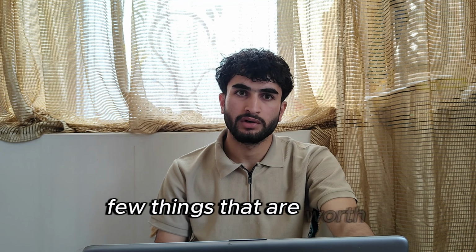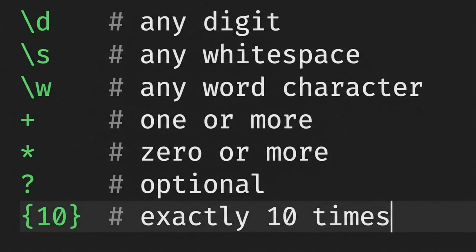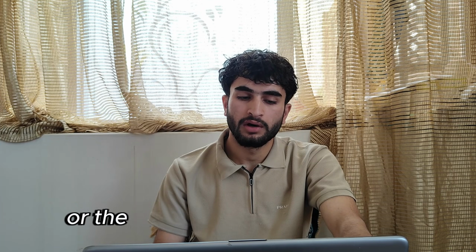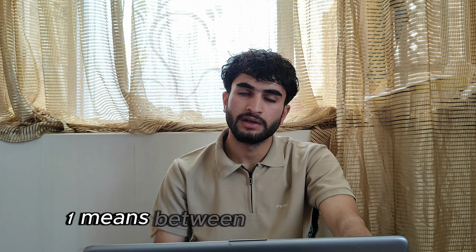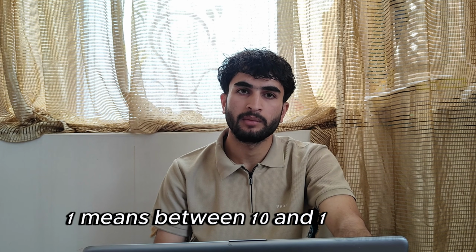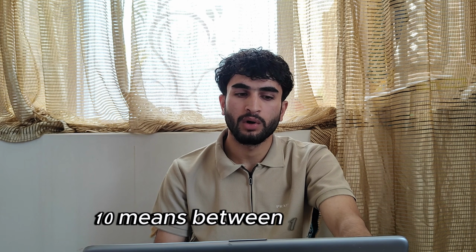Look, now Regex has its own vocabulary. A few things that are worth knowing. \d, any digit. \s, any white space. \w, any word character. Plus, one or more. Star, zero or more. Question mark, optional, 0 or 1. 10 in curly braces, exactly 10 times. Or the other is, if we put 1 comma 10, it means between 1 and 10.